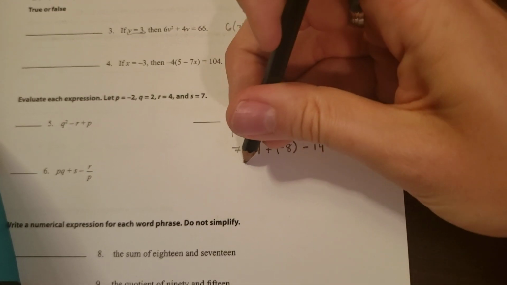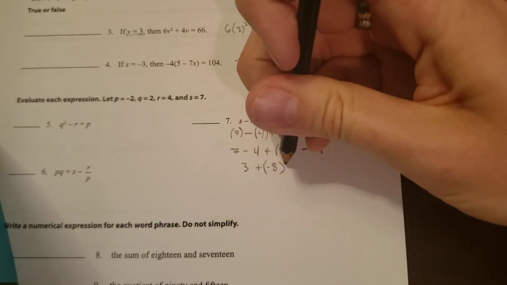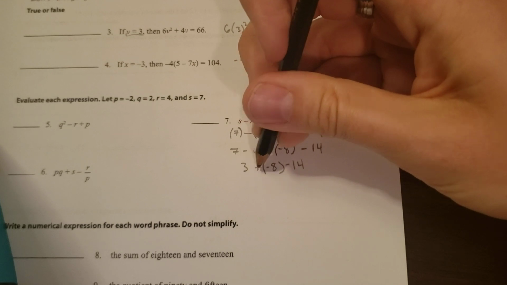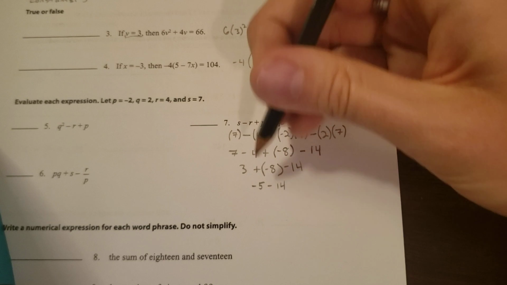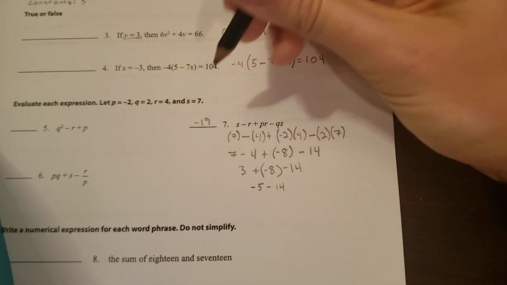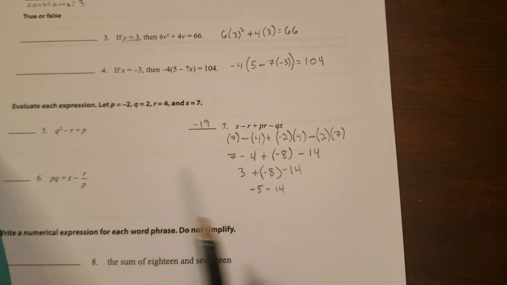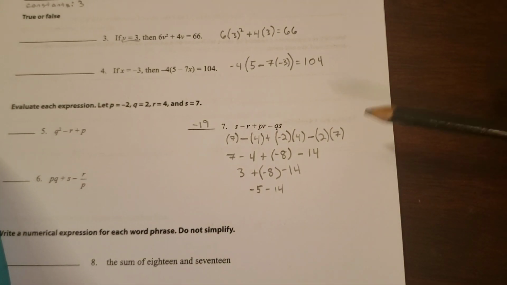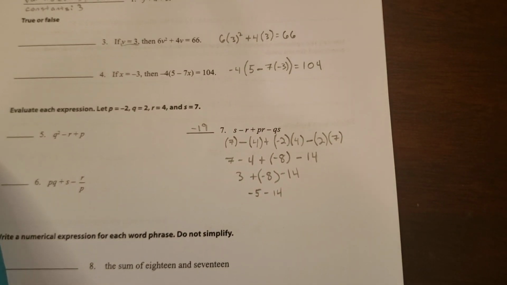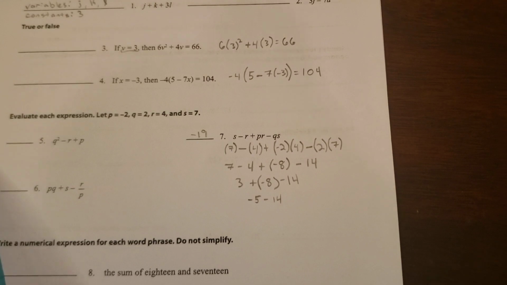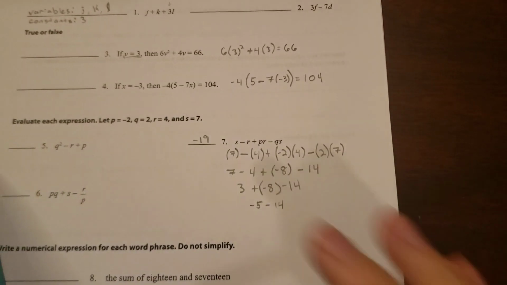7 minus 4 is 3, plus -8, minus 14. 3 minus 8 is -5 minus 14, which is -19. Okay, again, show me your work. If you're doing this on a calculator, I need to see your steps. Please don't just give me an answer or I won't grade it. Simple as that. Okay.